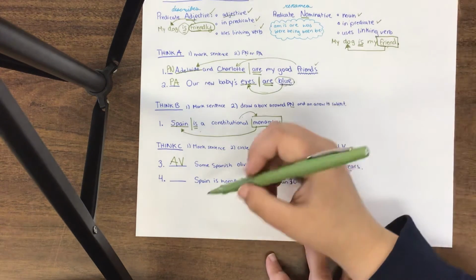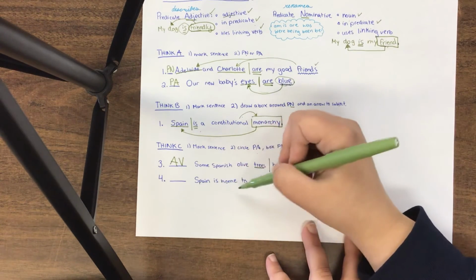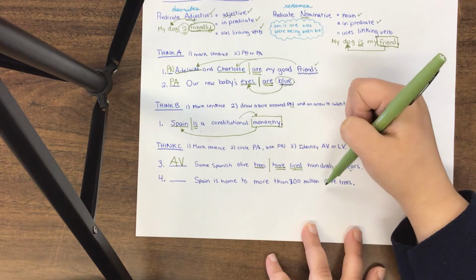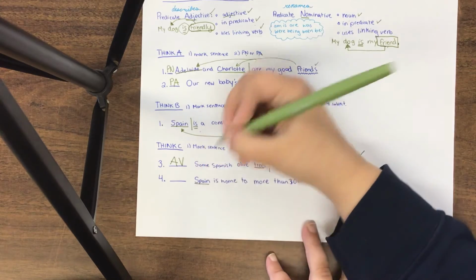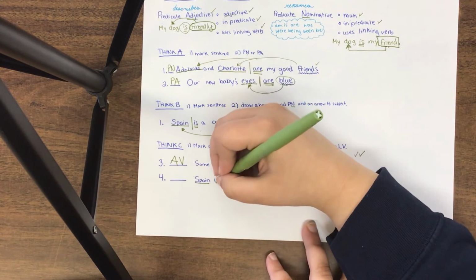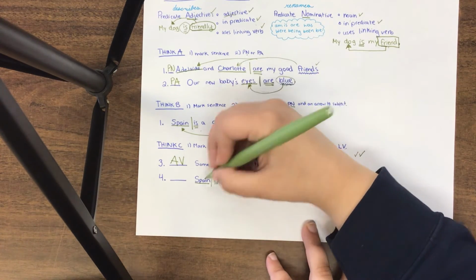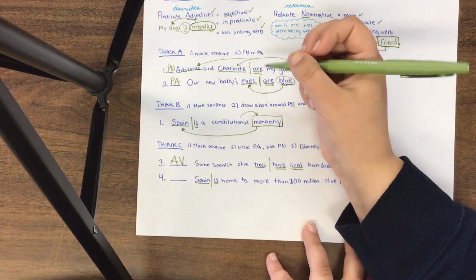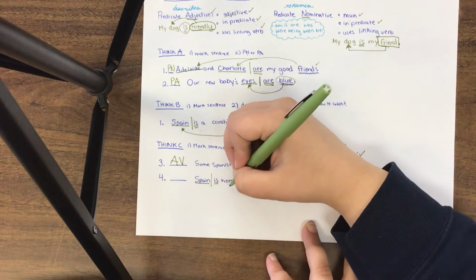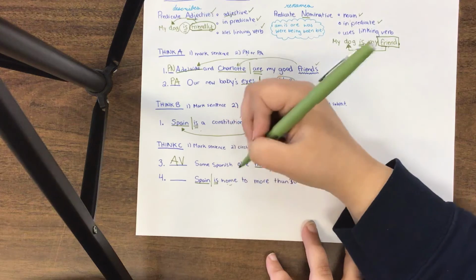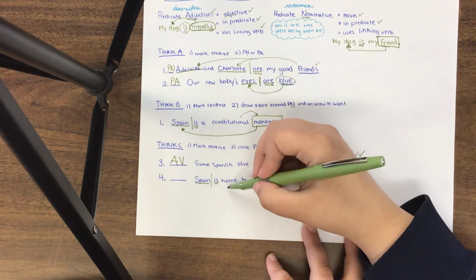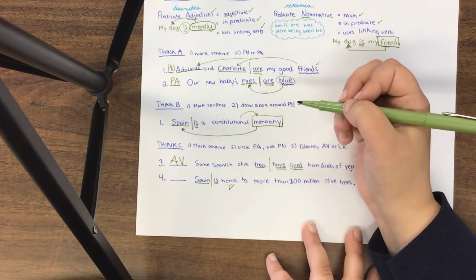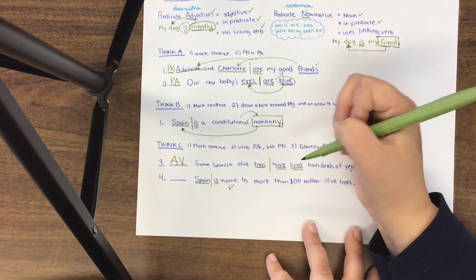What about number 4? Let's try this one out. Spain is home to more than 300 million olive trees. So first of all, Spain is my subject. Is my verb. So there's my subject and my predicate. And, home is a noun as well. So home could possibly be a predicate nominative. Let's just make sure it meets the criteria. First of all, home is a noun. Good. Yep, we're good. Second, it's in the predicate.